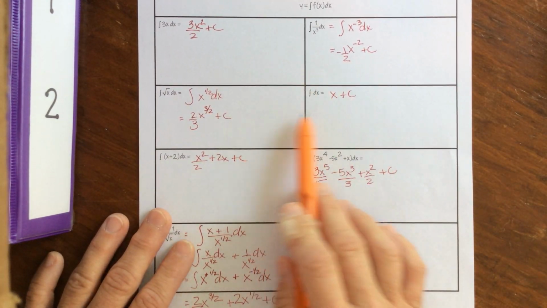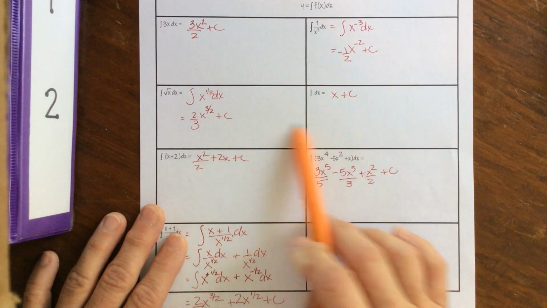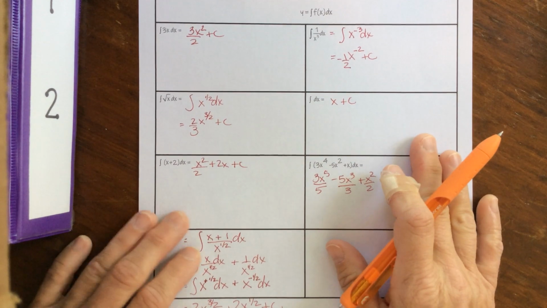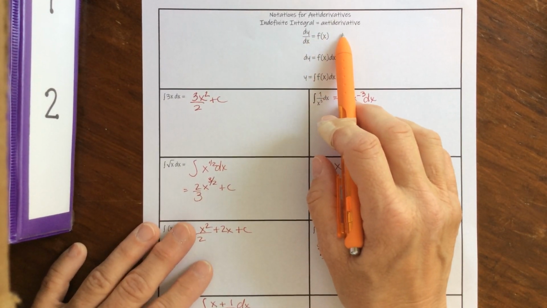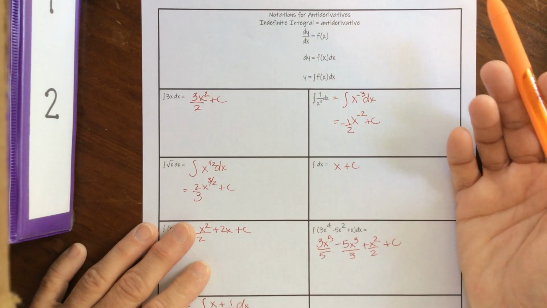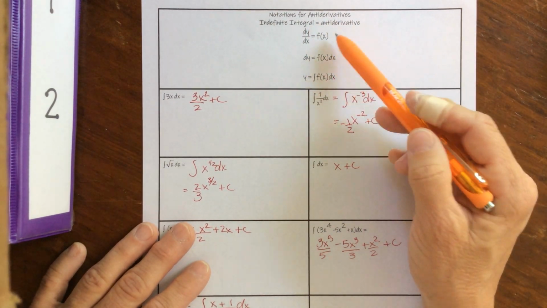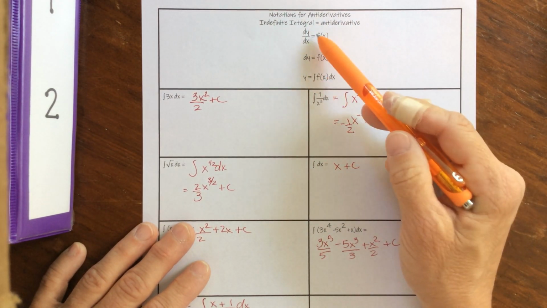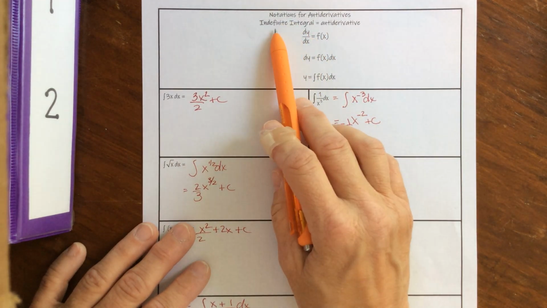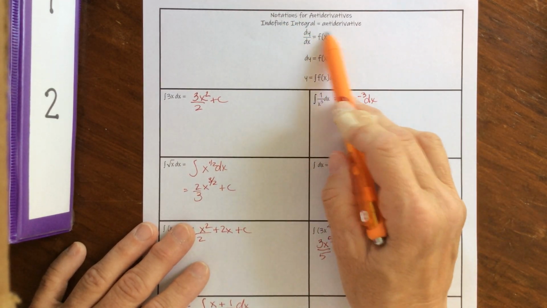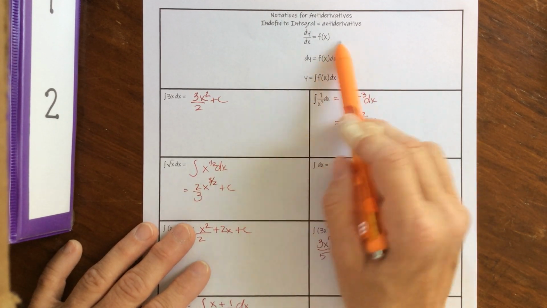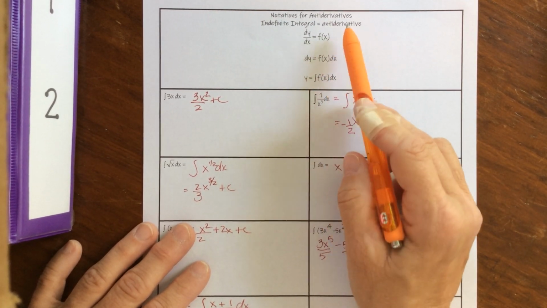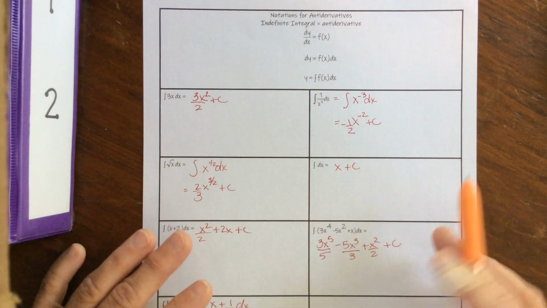Our last page of notes goes back to reinforcing and just giving some extra practice finding antiderivatives. There's one thing I do want to point out is that there are some notations for antiderivatives, and I really don't know that these are very important for us to talk about, but an indefinite integral equals an antiderivative. So I'm just going to ignore this right now, and if I need to come back to it, I will.